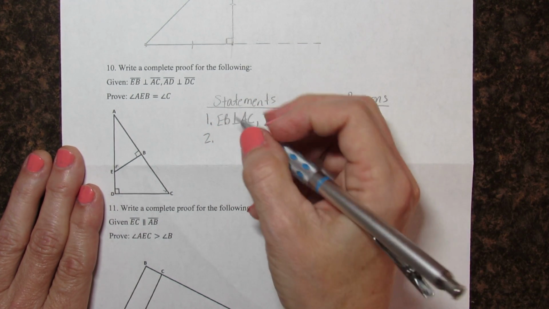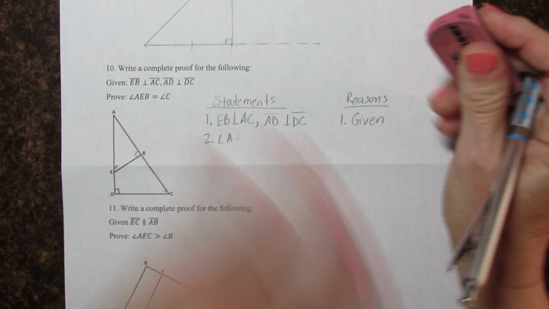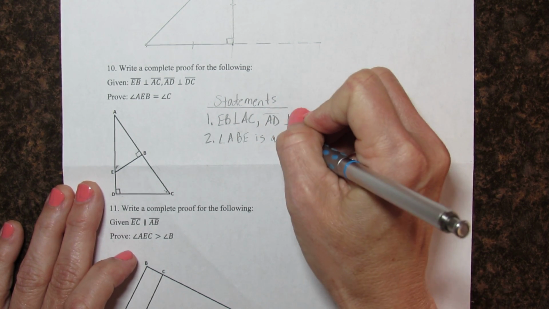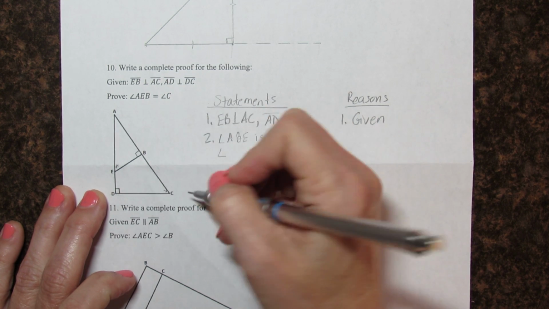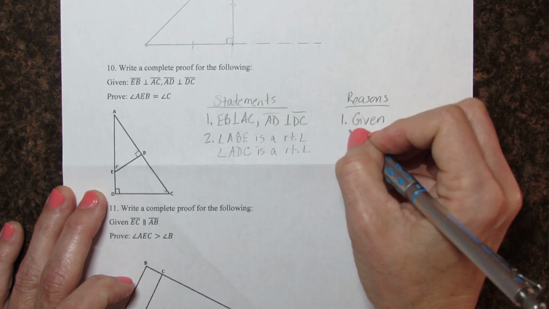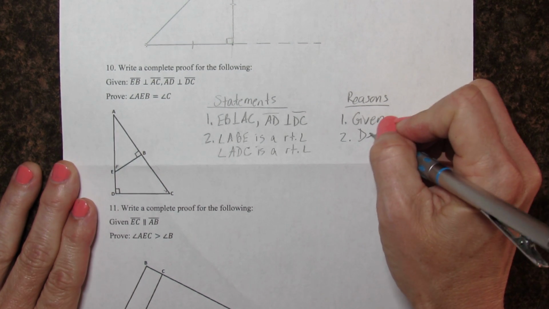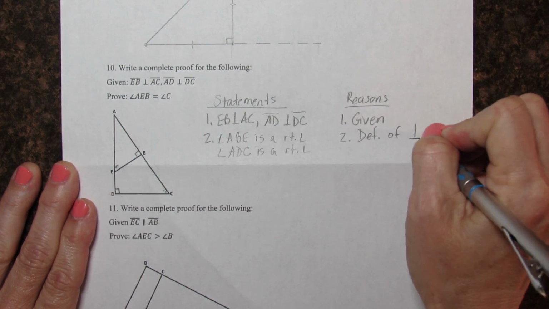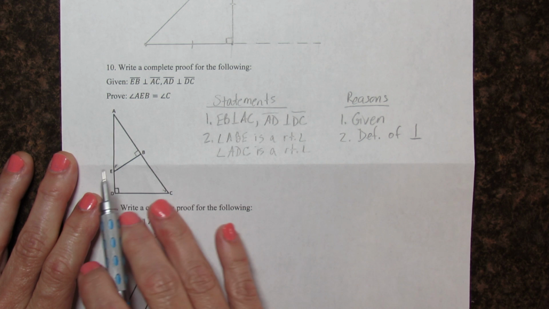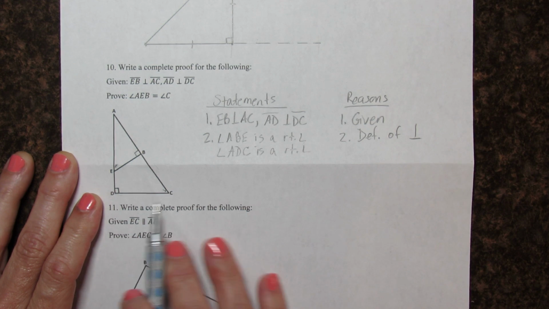All right, and then we're going to go ahead and say that angle ABE is a right angle, and angle ADC is a right angle. And this step is almost not necessary, but we'll just say that that's because of the definition of perpendicular. Perpendicular lines form right angles. So we just want to say that so that now we have really made it clear that AEB is a right triangle and ADC is a right triangle.